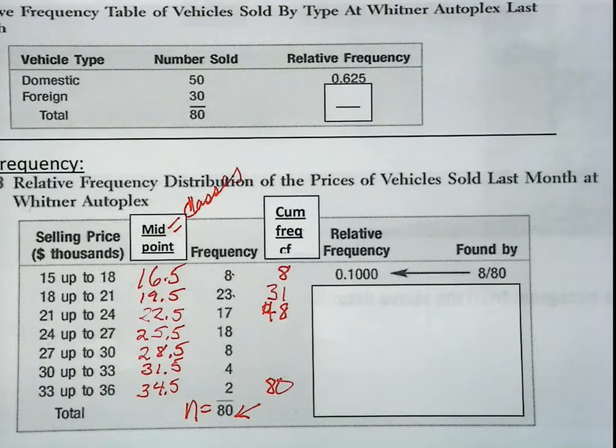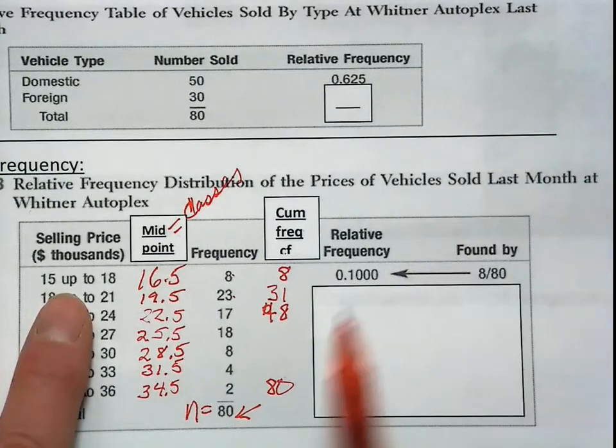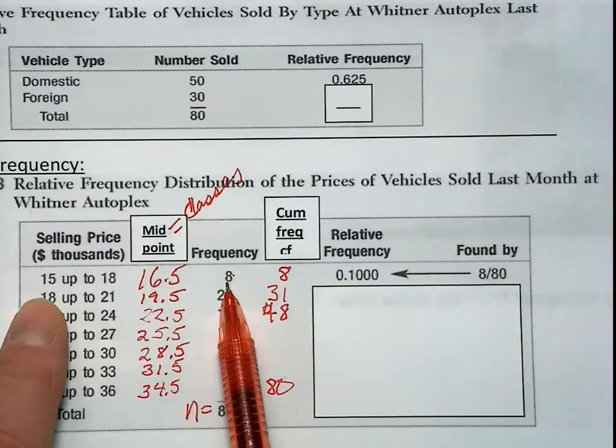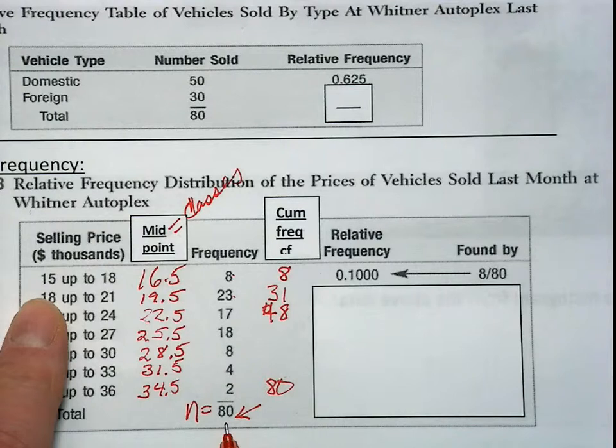The last calculation I would like to go over in this video is relative frequency. Relative frequency is important because it shows the percent of each class. So the relative frequency in our first class, you take frequency 8 divided by the total sample size.